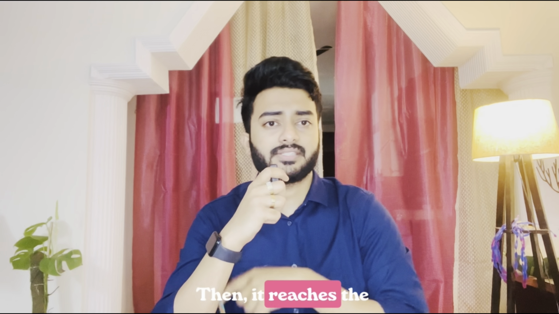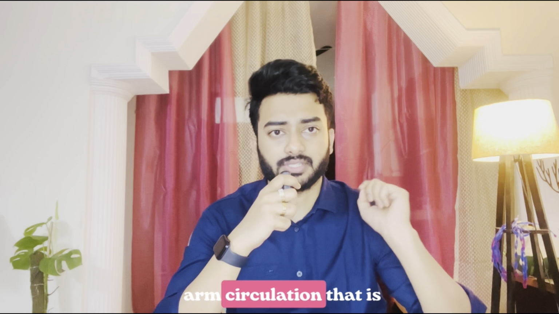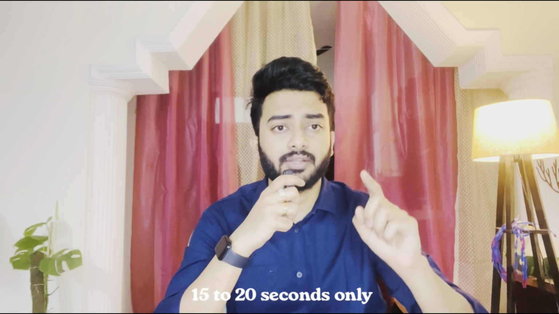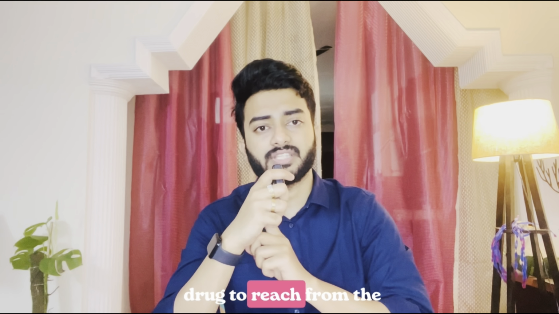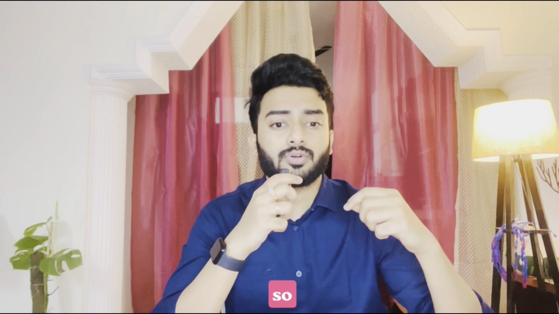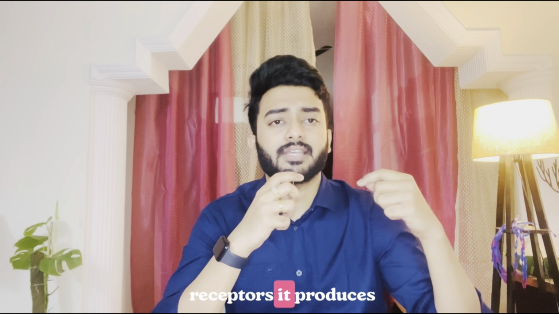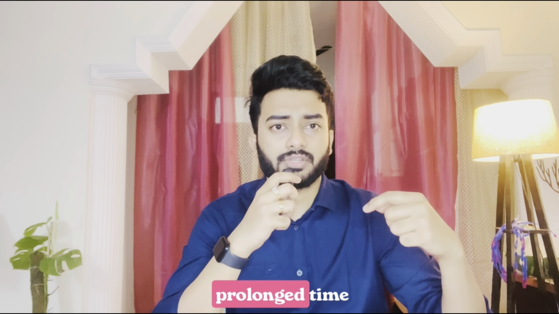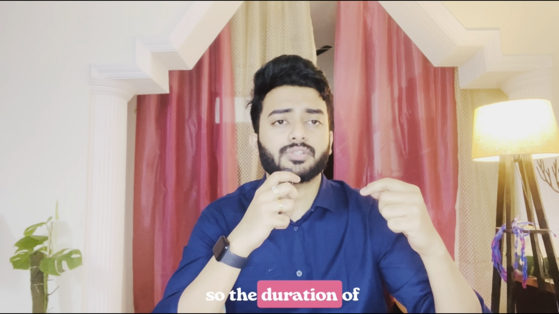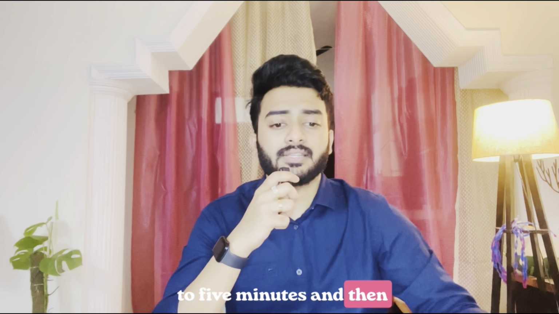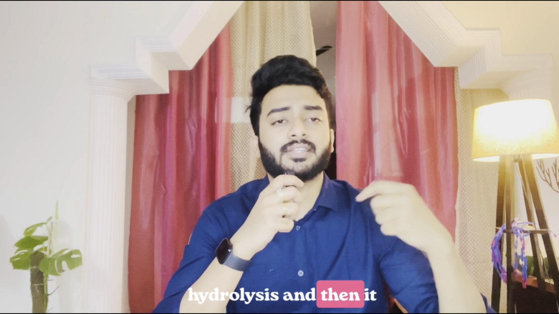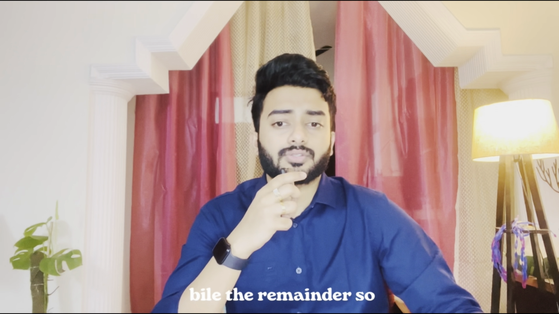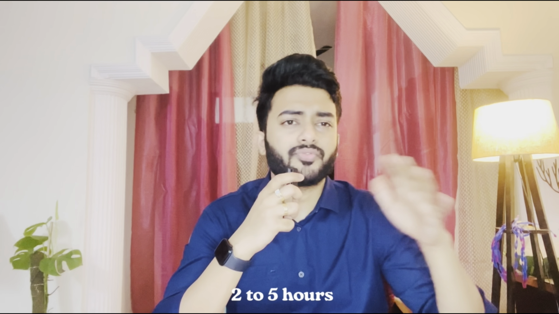Then it reaches the brain after one arm-brain circulation. That is, the onset of action of Etomidate is 15 to 20 seconds only, the time taken for the drug to reach from the arm to the brain. When it acts on the receptors, it produces its action for a prolonged time, 3 to 5 minutes. So the duration of action of Etomidate is 3 to 5 minutes, and then it gets metabolized in the liver by ester hydrolysis, and gets excreted through the kidneys, 75%, and through the bile the remainder. The elimination half-life is around 2 to 5 hours.